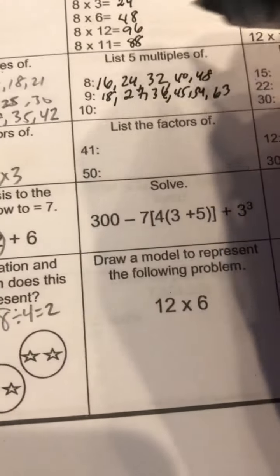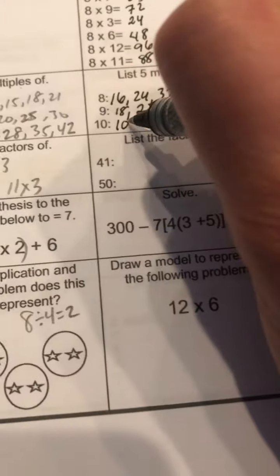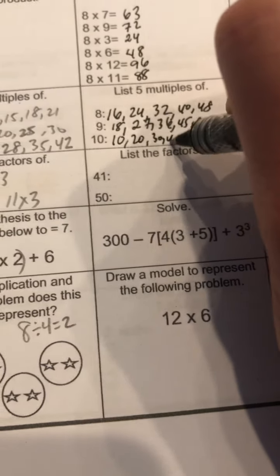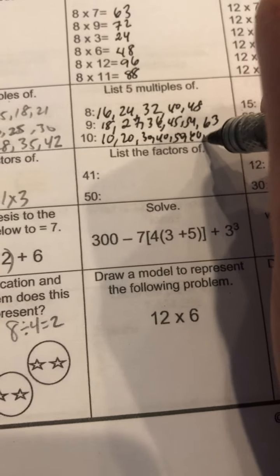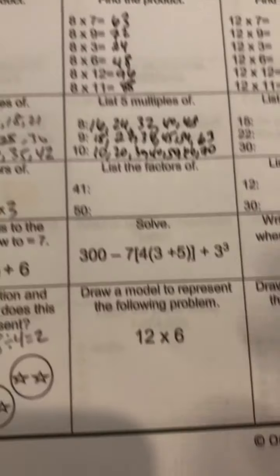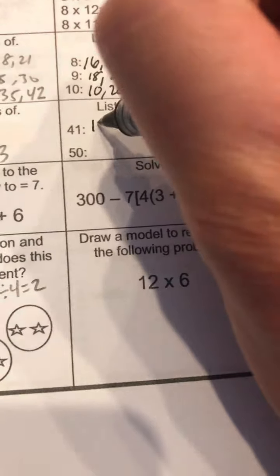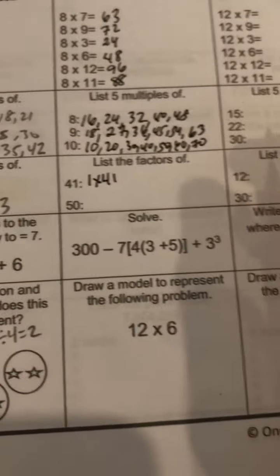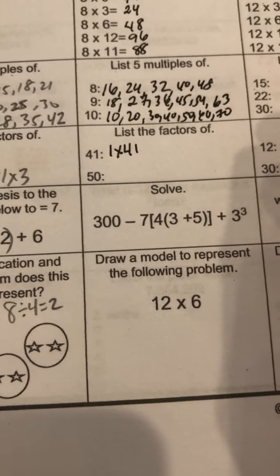And number 10, or excuse me, 5 multiples of 10. 10, 20, 30, 40, 50, 60, 70, go on forever here too. All right, list the factors of 41. What numbers multiply together to equal 41? 1 times 41, and that is it.